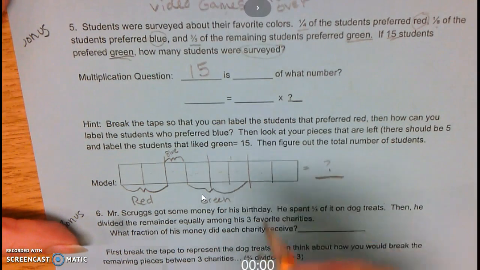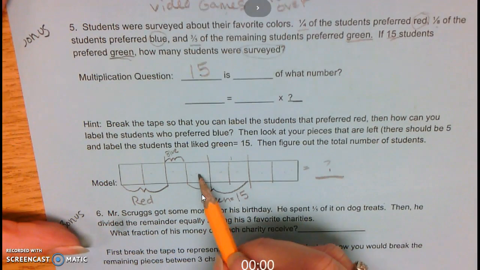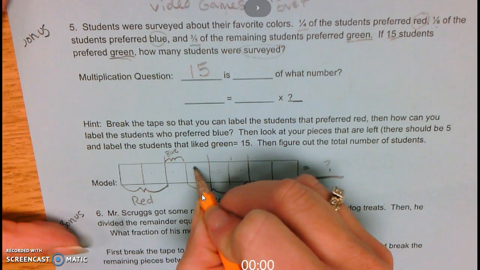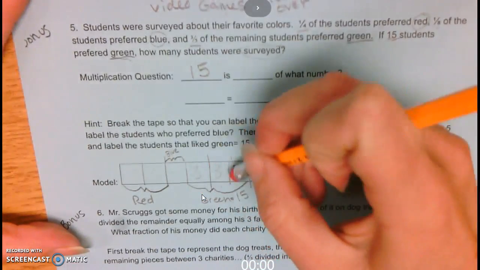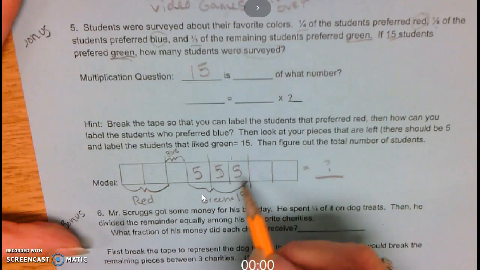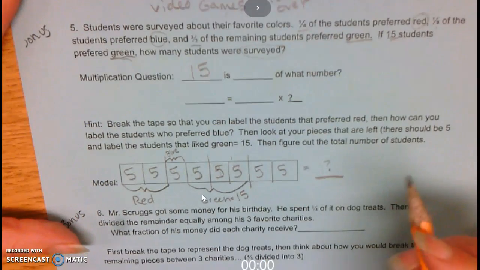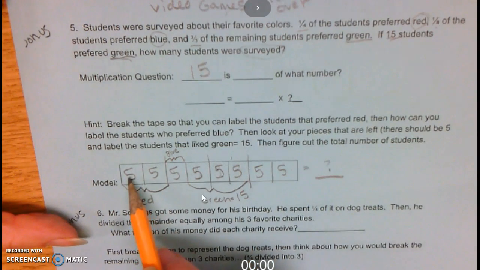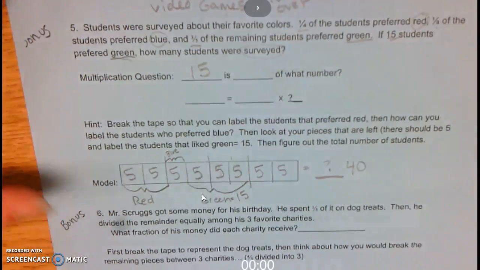So if those are the kids that preferred green, and we know that that is 15 students, what do I do with the 15 here? Well, I need to take 15 and split it evenly between these 3 sections. 15 divided between 3 sections would be 5 in each section. So if we have 15 and then we have 8 groups of 5, that would mean that there is a total of 40 students.